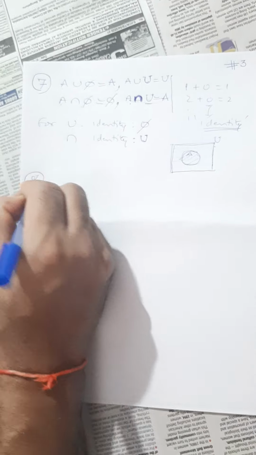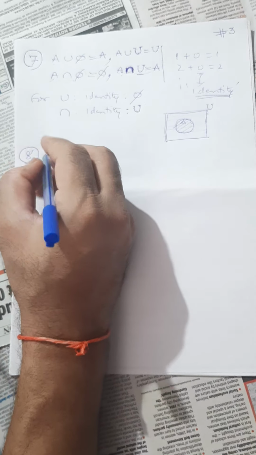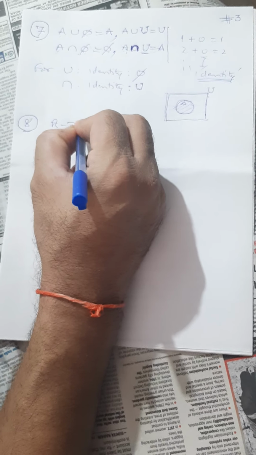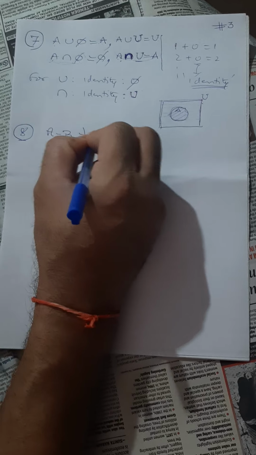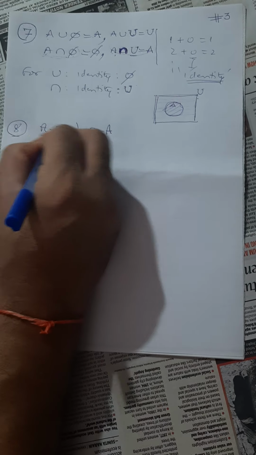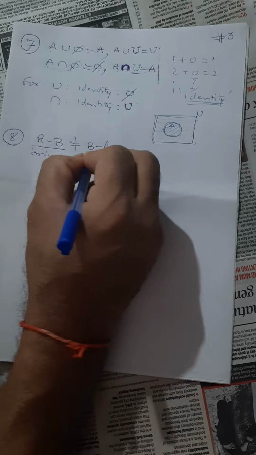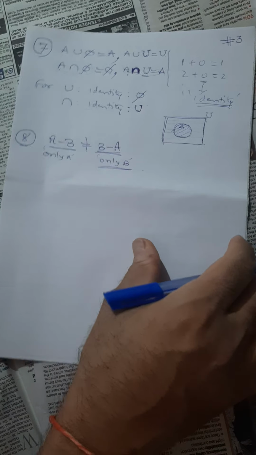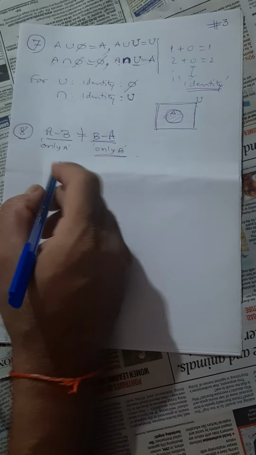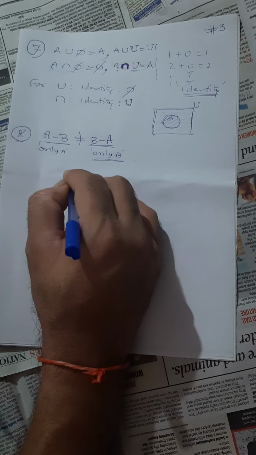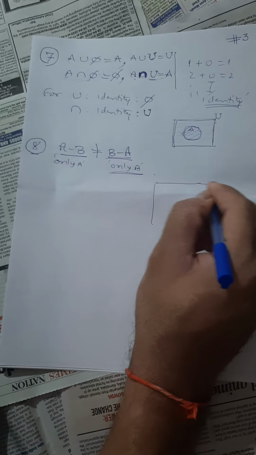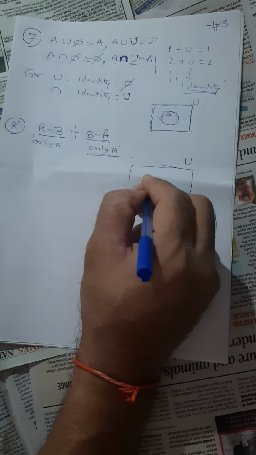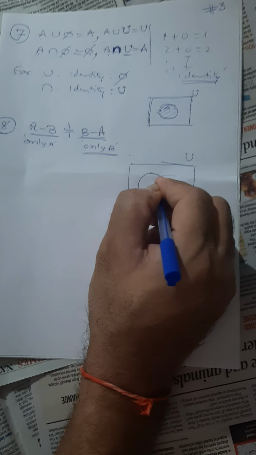The next one is a very important property again: A difference B, which is not equal to B difference A. This is sometimes called only A, this is sometimes called only B, that we know very easily. Now what I'll do is I'll draw a Venn diagram. This is the universal set U. Here I have set A, here you have set B.